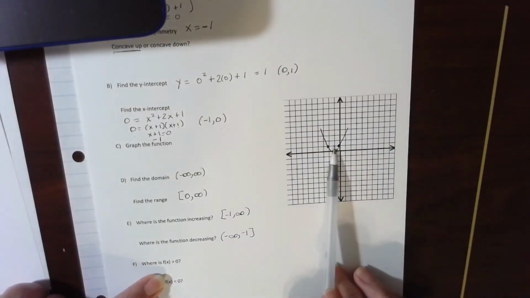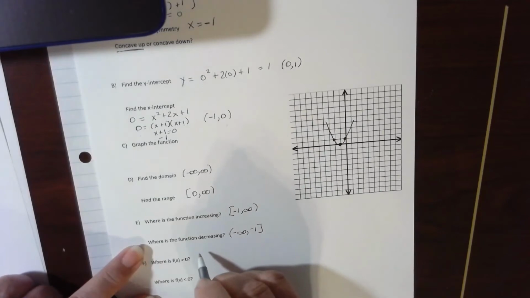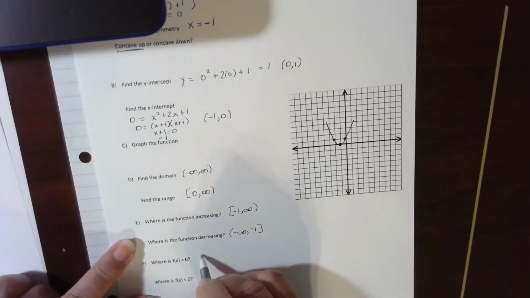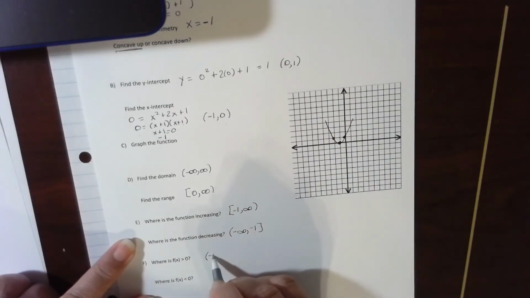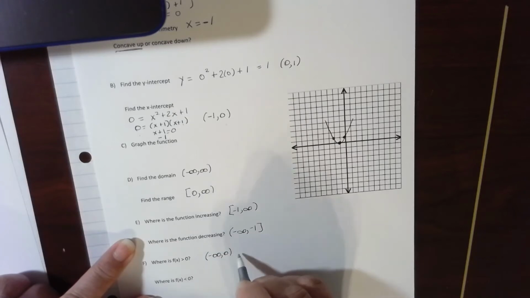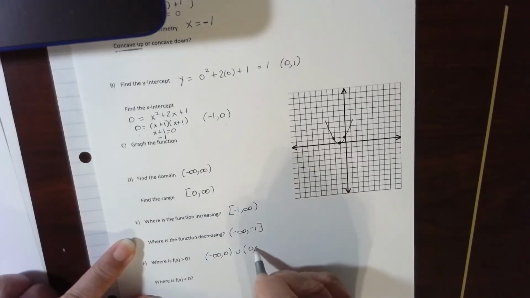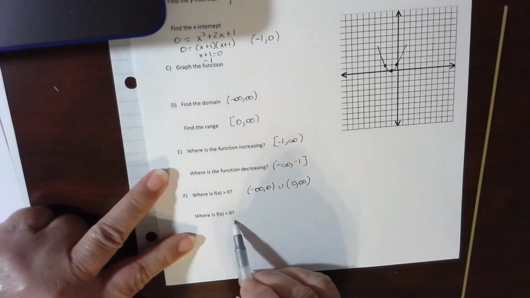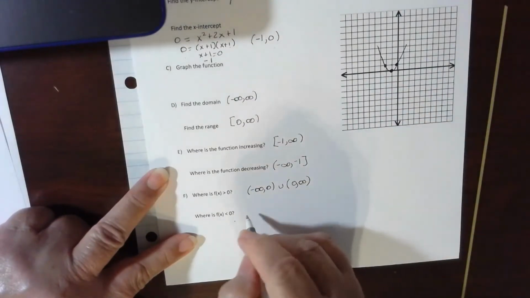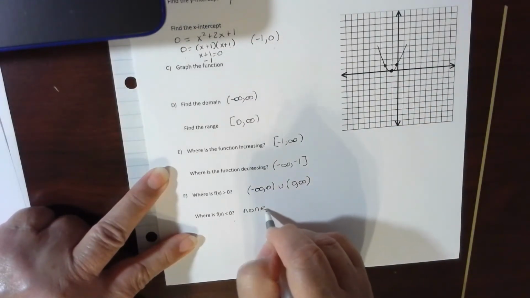Where are the y values positive? Everywhere except at 0. So we can put, but we got to leave out 0. So we'll do negative infinity to 0 combined with 0 to infinity. And that leaves the 0 out. And where is it negative? There are no negative values. So that'll be a none.